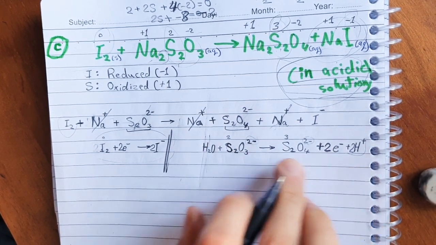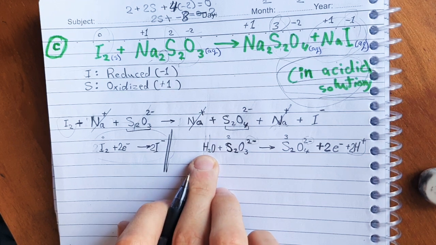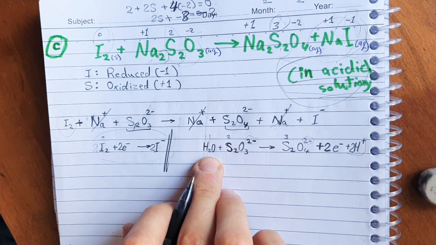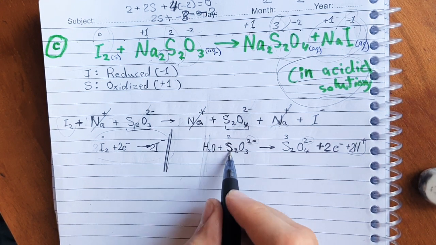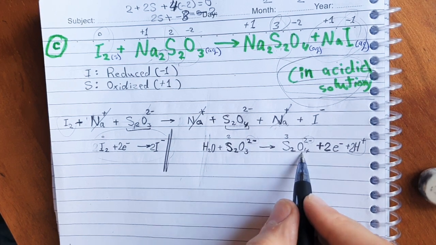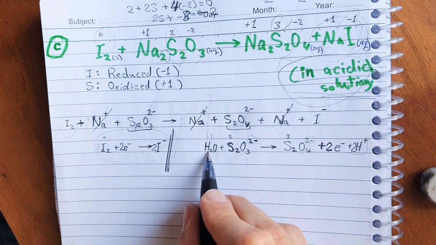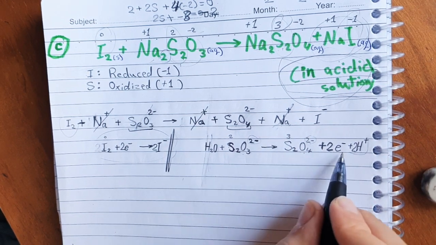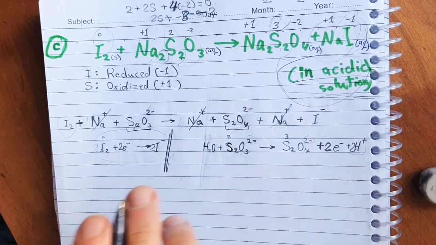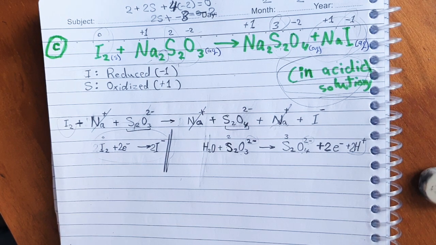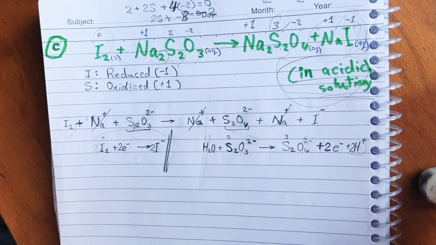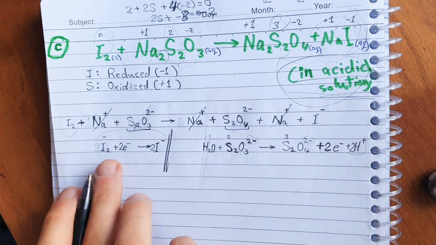Now, let's look at the H2O. Let's make sure everything's balanced. S2, S2, O3, O4, 4 oxygens, 4 oxygens, 2 hydrogens, 2 hydrogens, electrons out of the way. So we don't have electrons in the equation, so we're going to cancel those out.